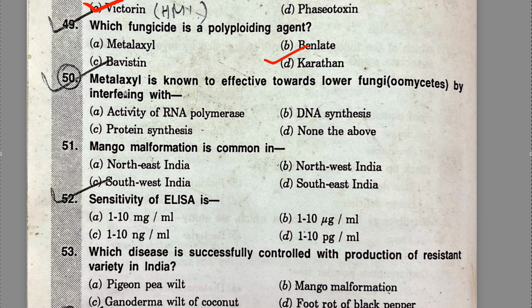Question 50. Metalaxyl is known to be effective towards lower fungi, which is oomycetes, by interfering with option A, activity of RNA polymerase, option B, DNA synthesis, option C, protein synthesis, or none of the above. In the question, they are asking the mode of action of metalaxyl.